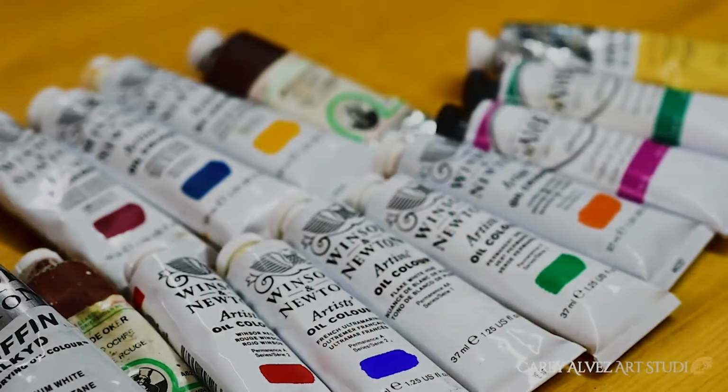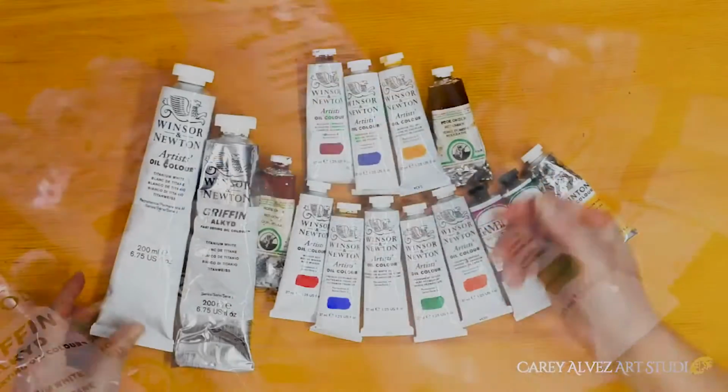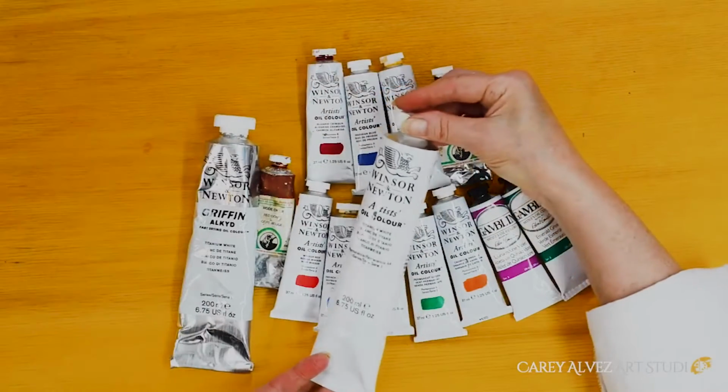Paints come in different sizes. You've got, this is a very large tube. This is a 200 milliliter tube.